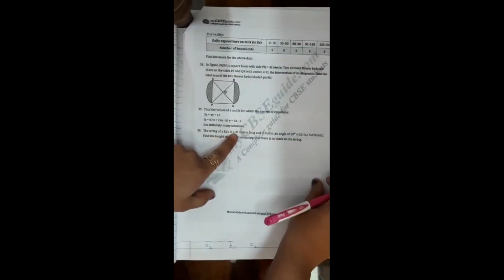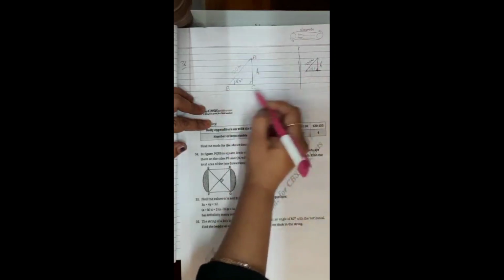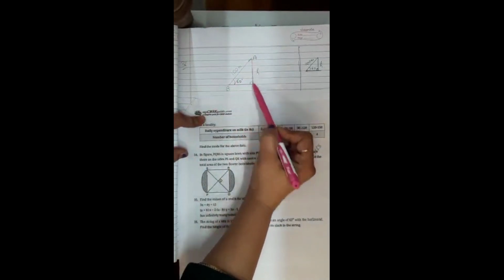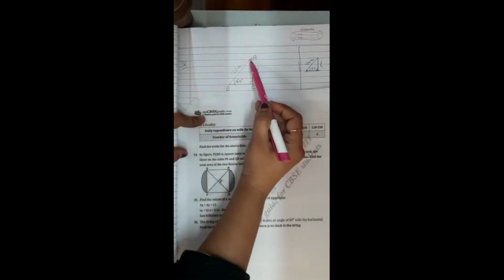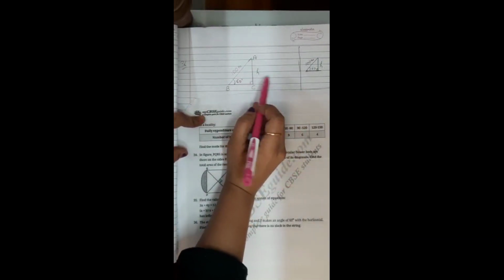The string of the kite is 100 meters. Now first of all, make a rough diagram. The string is 100 meters and it makes an angle of 60 degrees with the horizontal, and we have to find the height. So that is how the diagram is. Now remember, we are given two things: 100 meters is given and we have to find the height. So there are two things, hypotenuse and perpendicular, and H and P belong to sine theta. So we have to use sine theta over here.